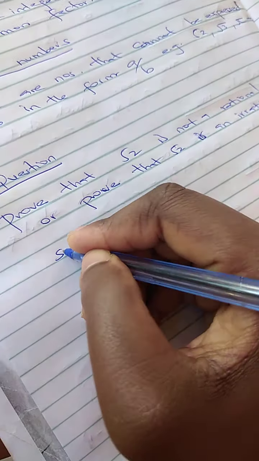We are going to name this equation as 1. We are going to multiply the denominator on both sides of equation 1. Multiply equation 1 with b on both sides. What do you get? You get b root 2 is equal to a. Name that equation 2.